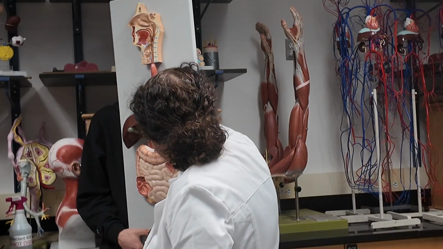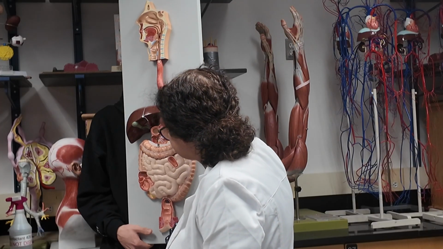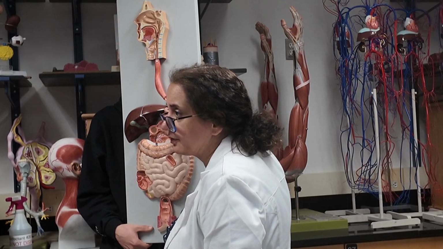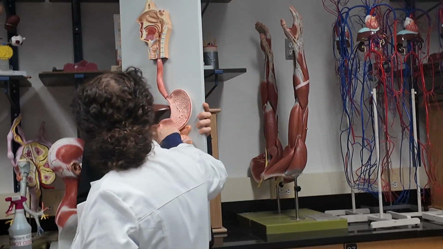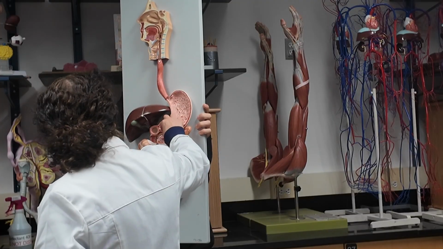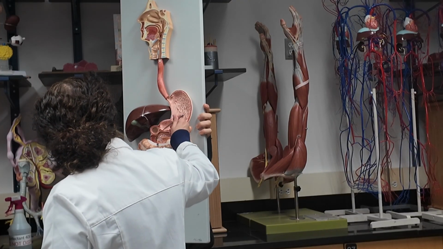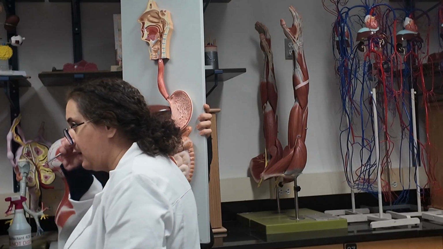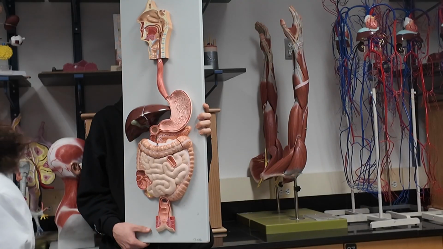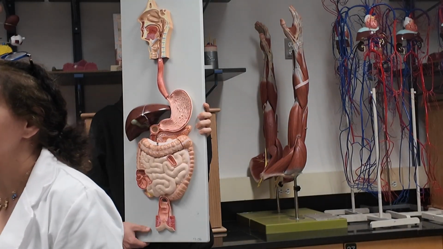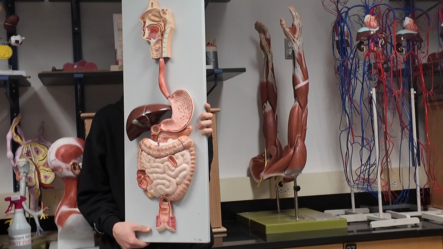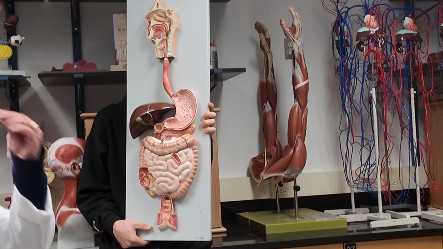And then the stomach gets narrower. When it gets narrower, we call it the pylorus. Okay, so this is the pylorus, the narrower part of the stomach. At the end of the pylorus, you see there's another gate in here, another sphincter. We call it the pyloric sphincter. The pyloric sphincter is the gate between the stomach and the duodenum, which is the first part of the small intestine. Make sense?